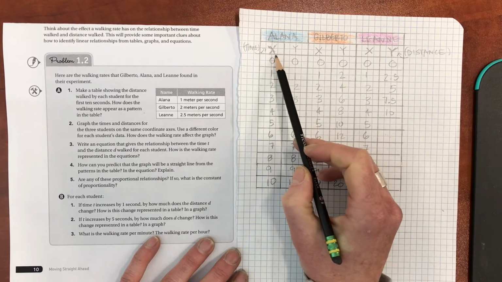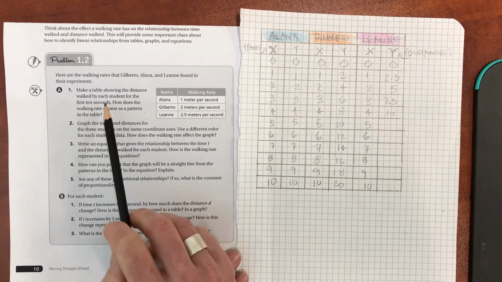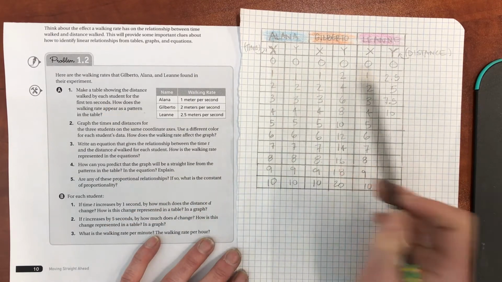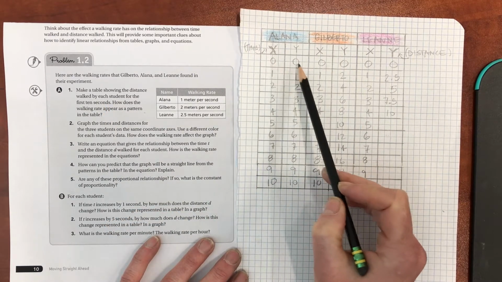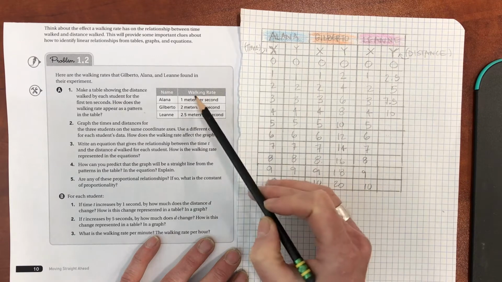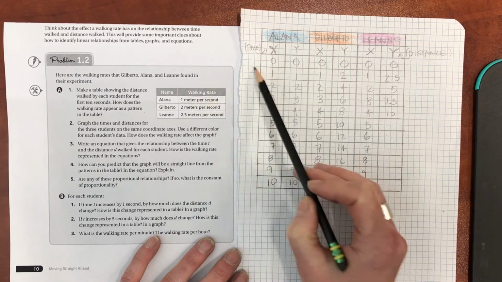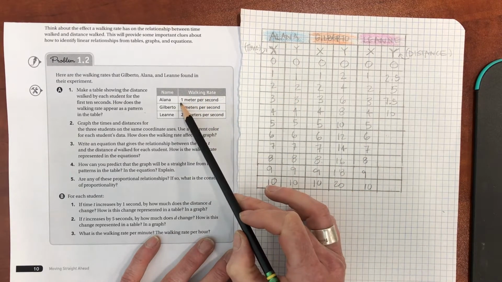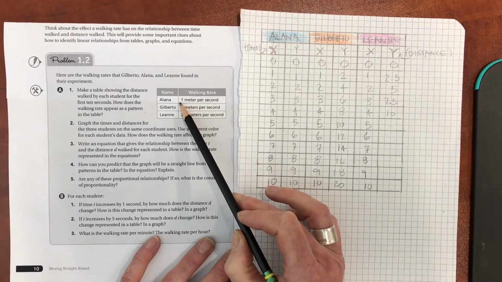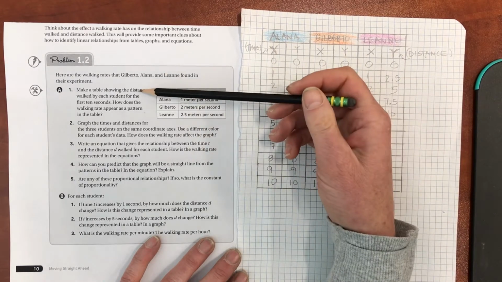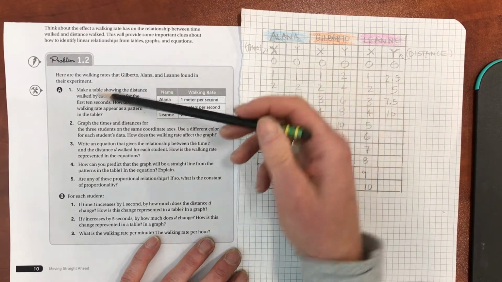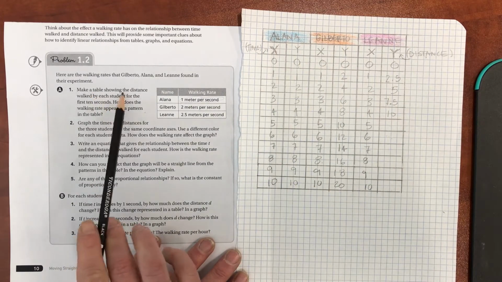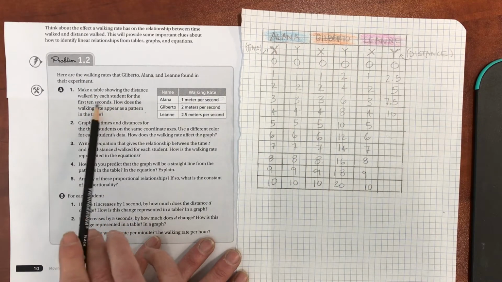And so what I went through is I said, okay, they're all going to start at the same place because they're starting at 0, 0. So when their time is 0, their distance was also 0. And then I used this information here to help me populate this table. Since Elena has a rate of 1 meter per second, the table asked me to find how far they walk for the first 10 seconds.